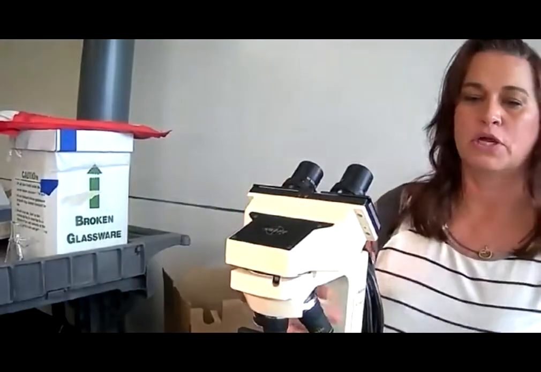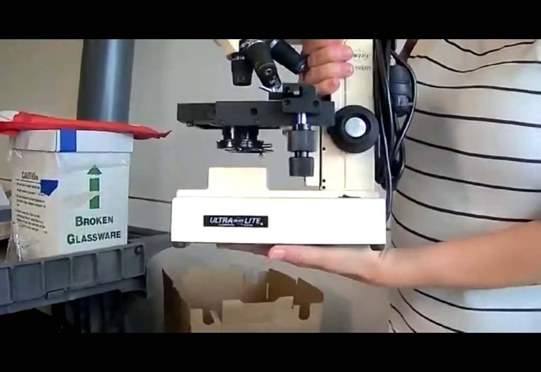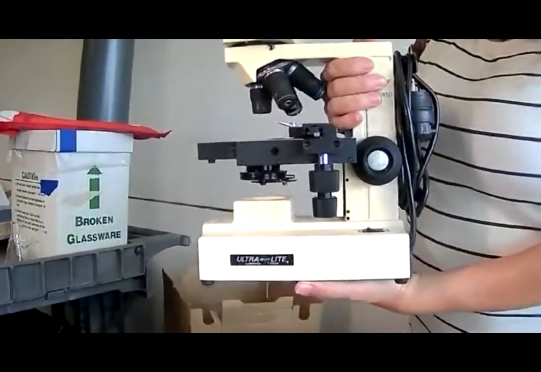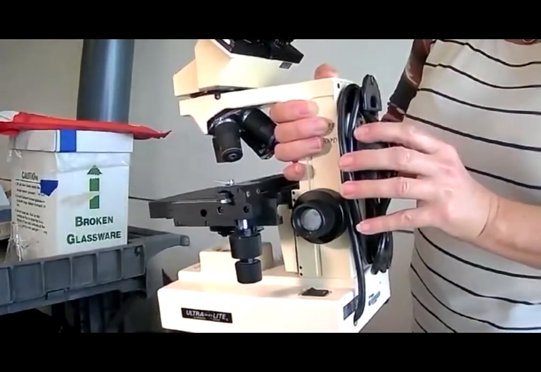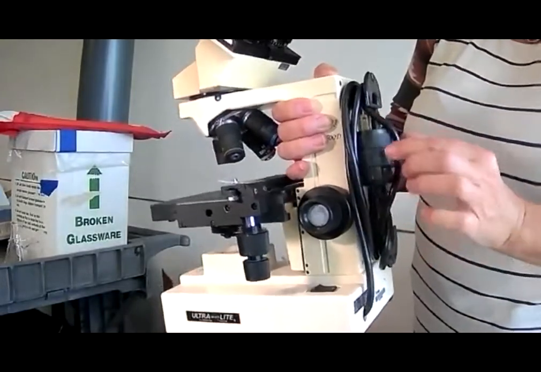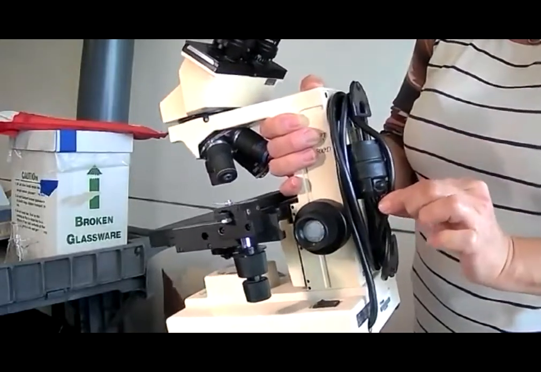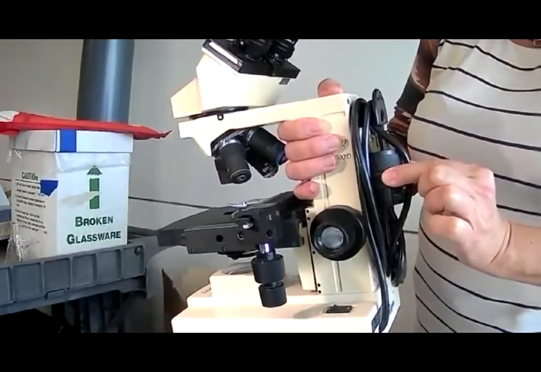So again, let's go back over the steps of how to put up a microscope. You're going to be carrying it with two hands, this hand on the arm, this hand on the base. You're going to make sure that the cord right here is fully wrapped. You're going to pull not by the cord, but by the plug when you're unplugging it.